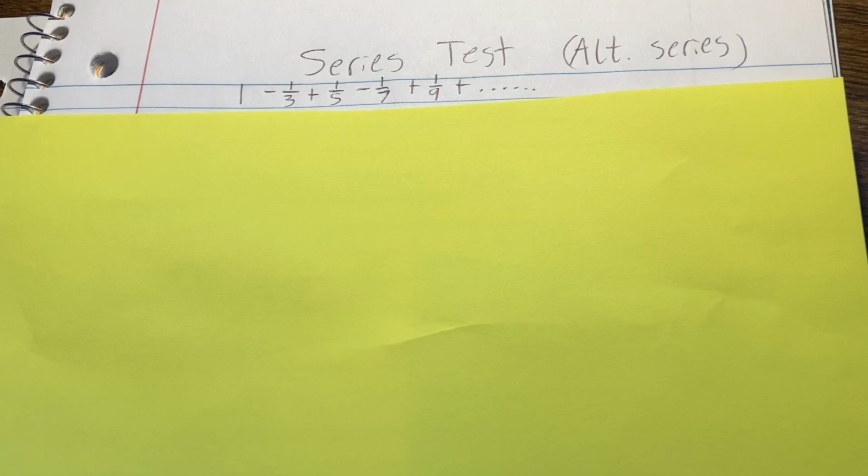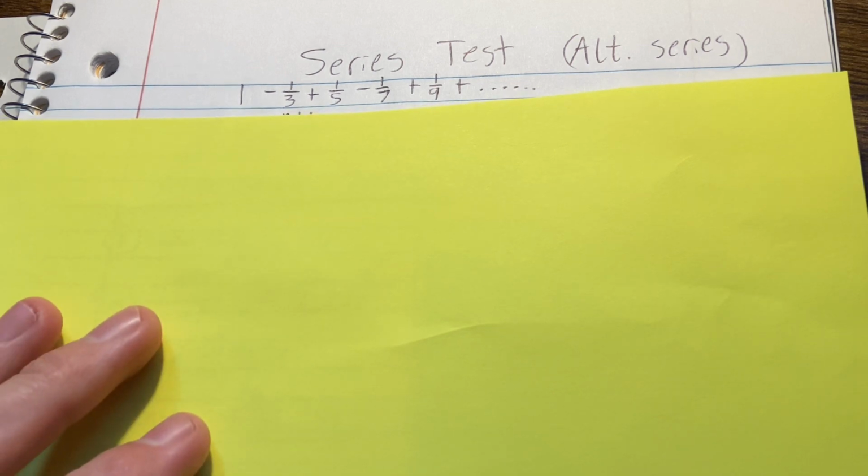Hey guys, so this is the series that I was given for my problem. As we can see, it's an alternating series as the values go from positive to negative to positive to negative. So for this, I'm going to be satisfying the conditions that the alternating series test needs to prove its convergence.